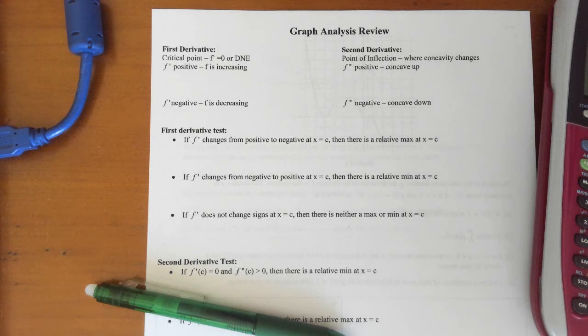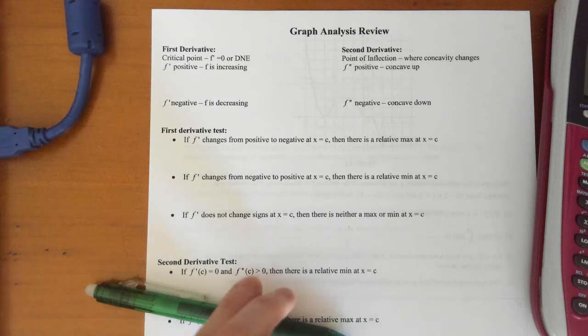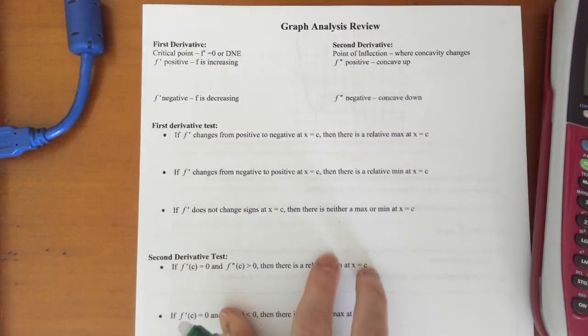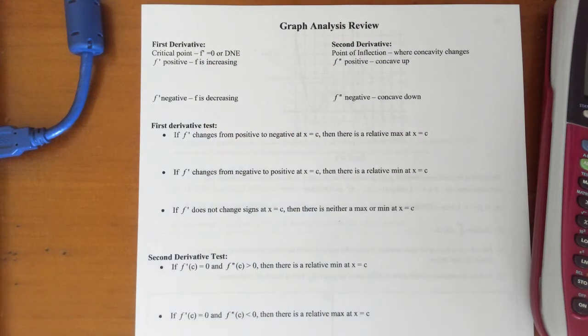All right, we're going to go through the graph analysis review. So this is basically what we could use whenever we're looking at a graph or given an equation and asking about extrema. So the first thing is our first derivative. That is always where your derivative is equal to 0 or does not exist. It helps us find our critical points.